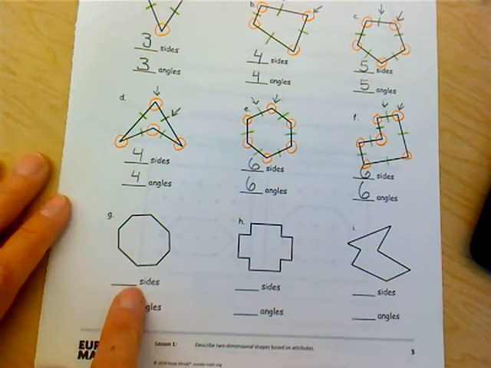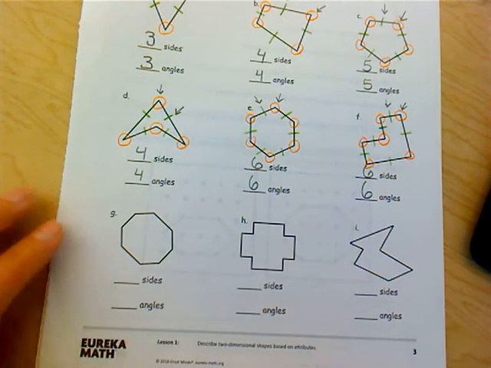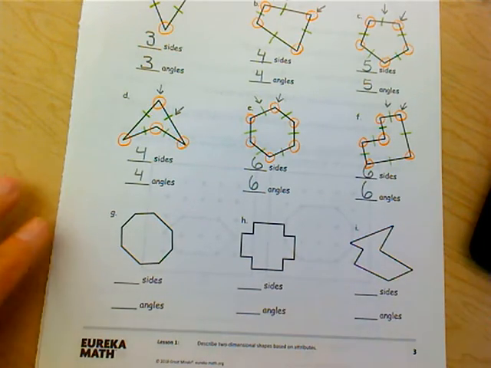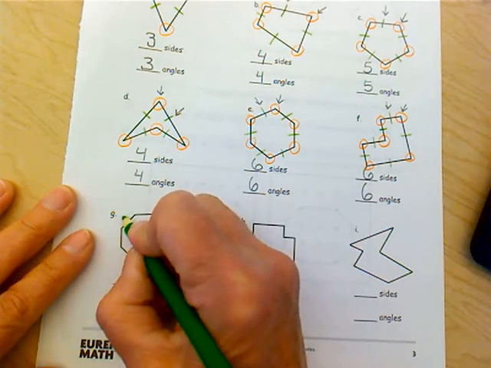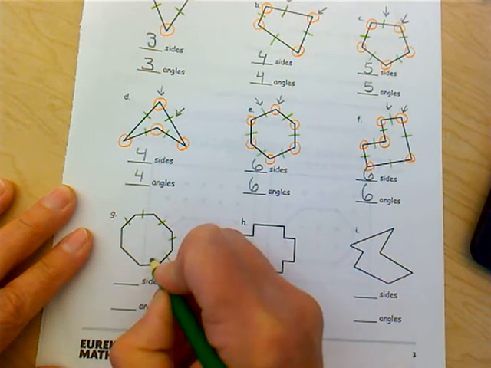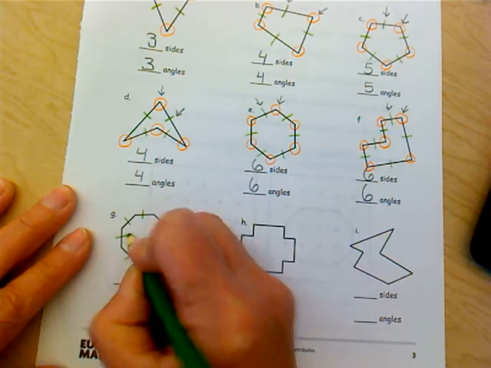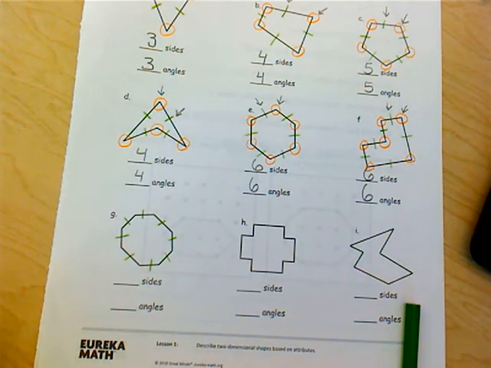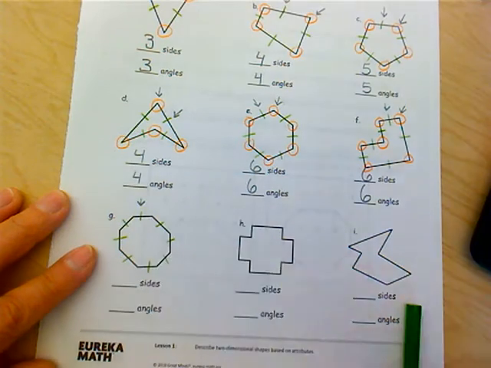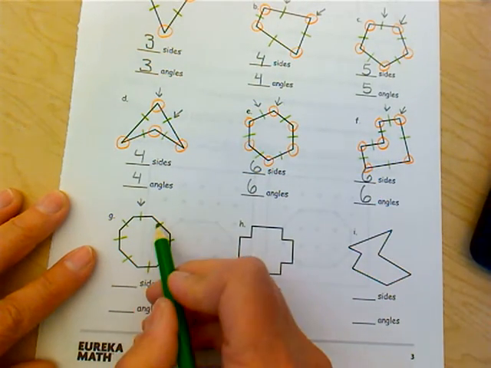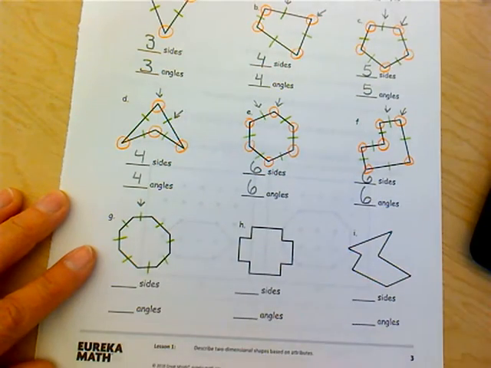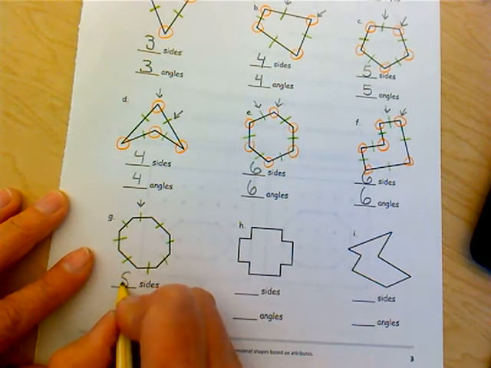Alrighty, so now let's go down to this one. We have polygon G. That's kind of looking kind of interesting. I wonder how many sides this one has. Let's start counting. 1, 2, 3, 4, 5, 6, 7, 8. Oh my gosh, it's got 8. Are you sure? Maybe better double check. Here we go. 1, 2, 3, 4, 5, 6, 7, 8. Yep, so that means I better have 8 angles too.